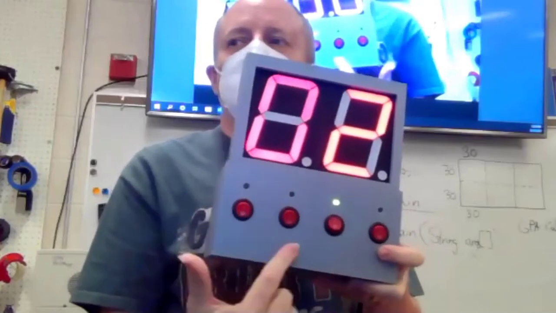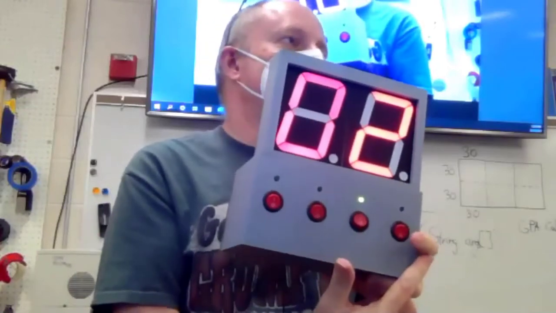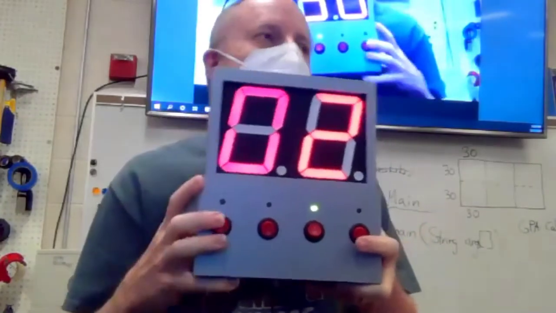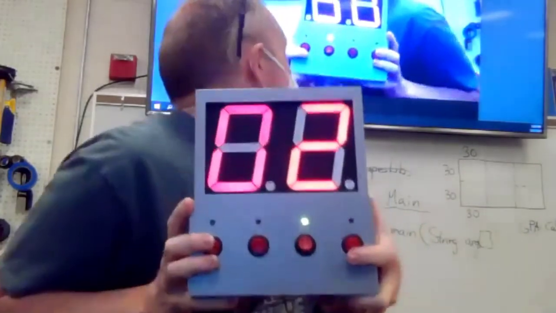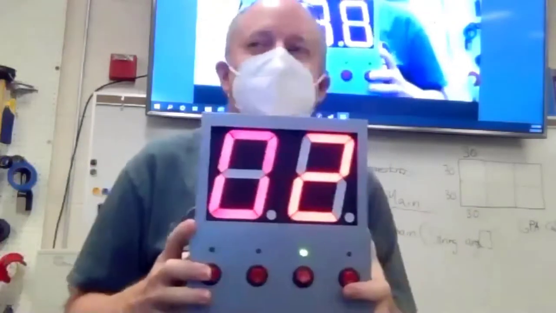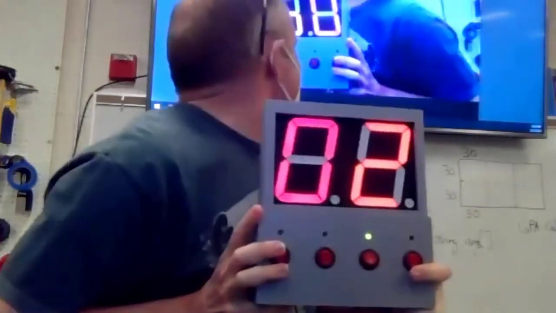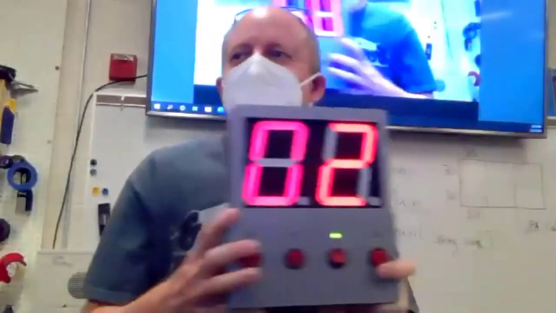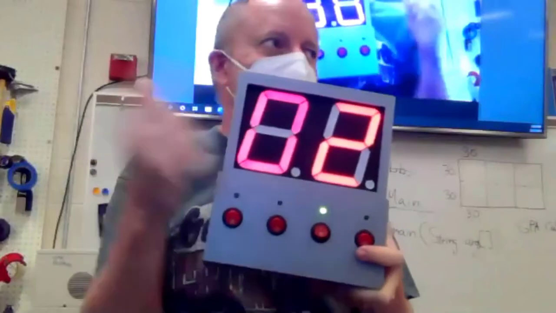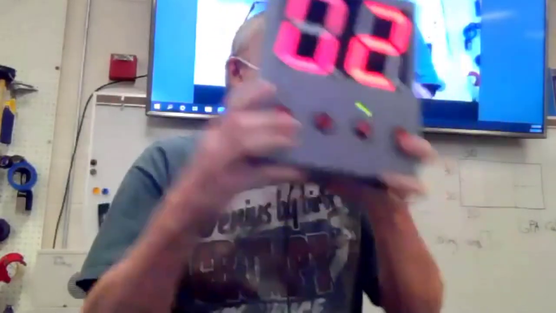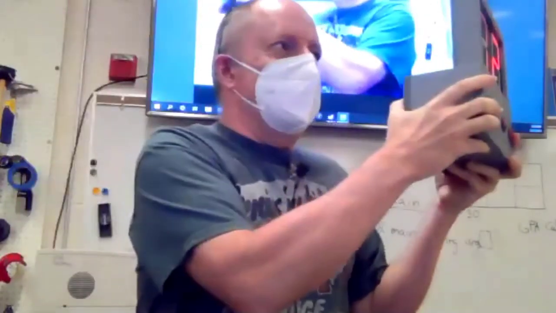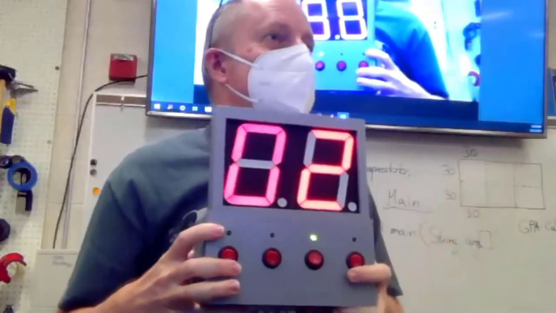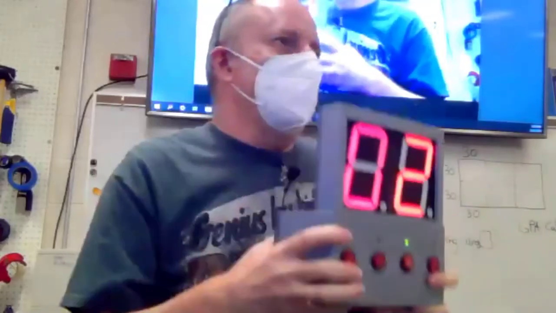So 0, 0, 1, 0 in base 2 or binary is equivalent to 2 in base 10. Does that look like 2 on your screen, or does that look like 5? I think up there it looks like the number 5, but if you look at it in the classroom, it's the number 2. I think when you look at it at home, it flips it around. But I'll hold it up for everyone in class, right? That's the number 2. 1, 0 in base 2 is 2 in base 10. And we can see that on our little device here.